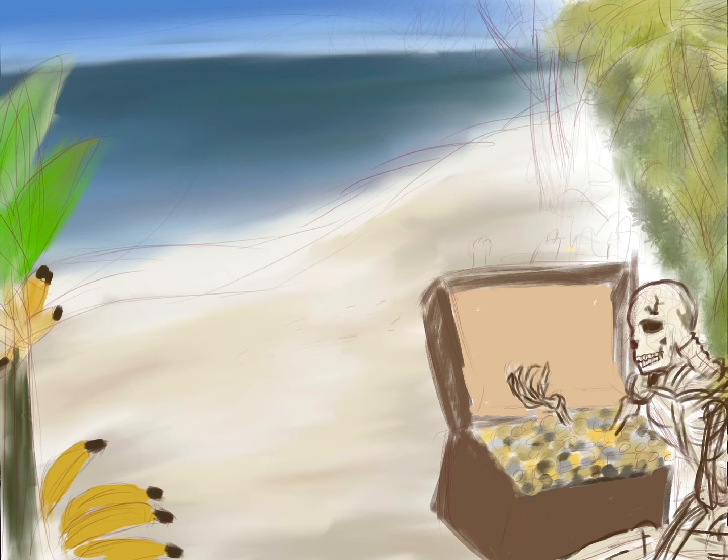Probably should draw some more skeletons in the future just to get outside of my comfort zone. It was fun to draw this little picture.